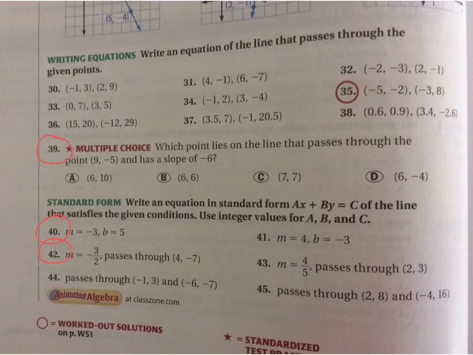Tonight you have page 102 to 103, 30 to 46, and page 110 to 111, 11 to 33 odd, 38 and 39. I just wanted to let you know I promised I'd make you a video to help you with a couple, to go over some of the problems from page 102 to 103.